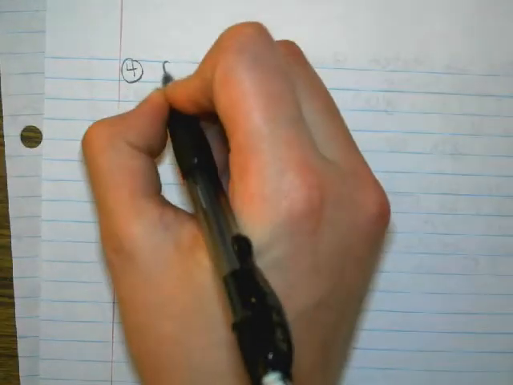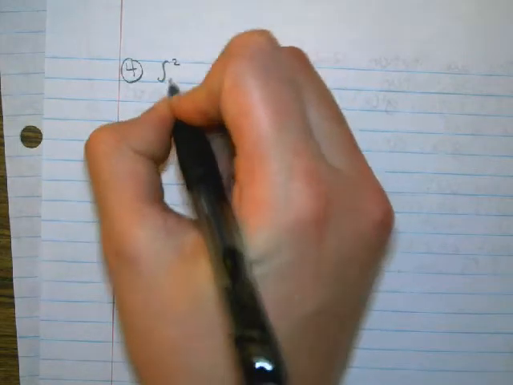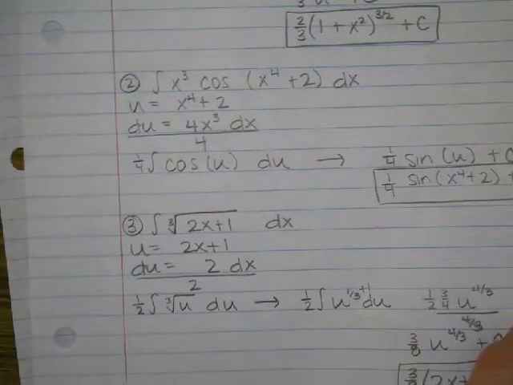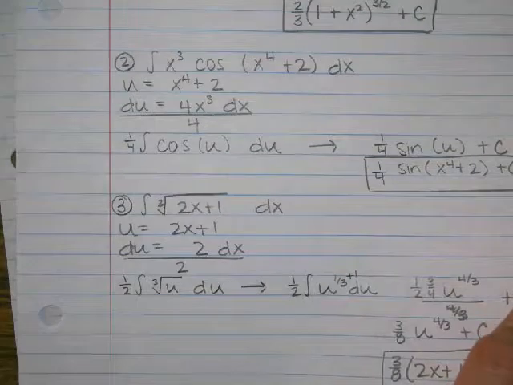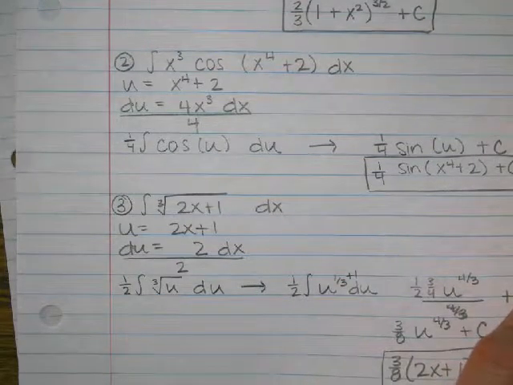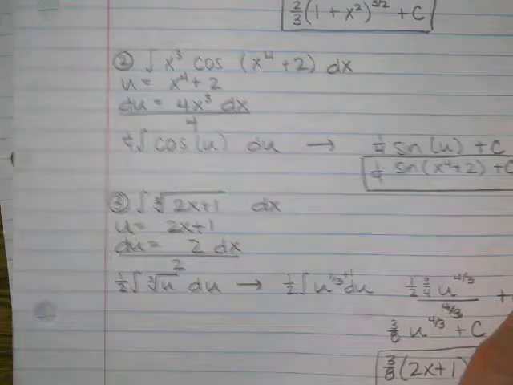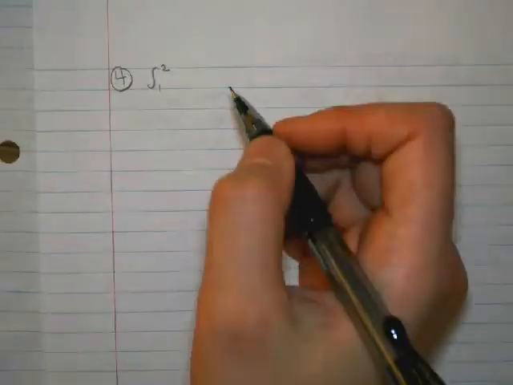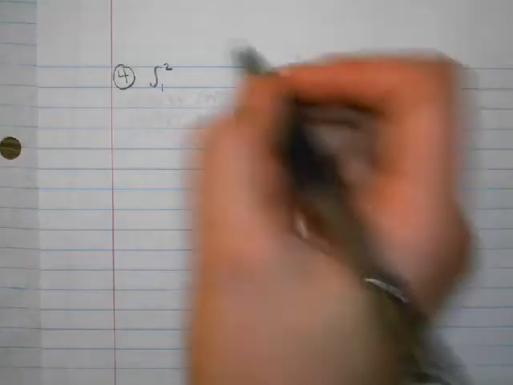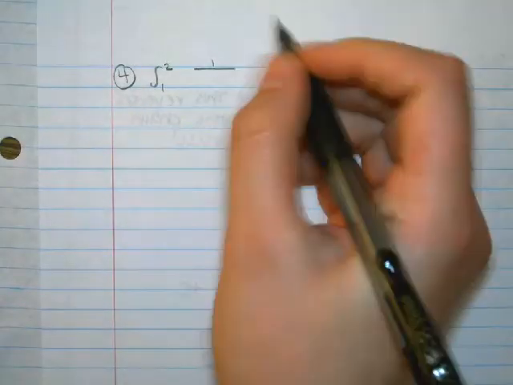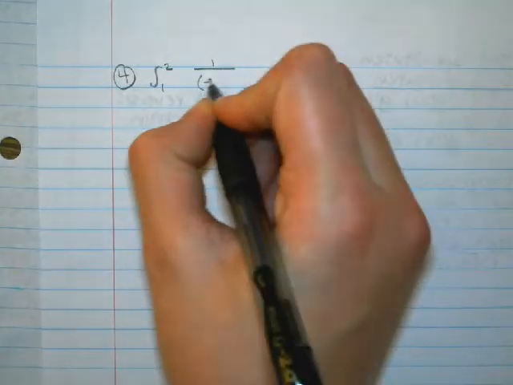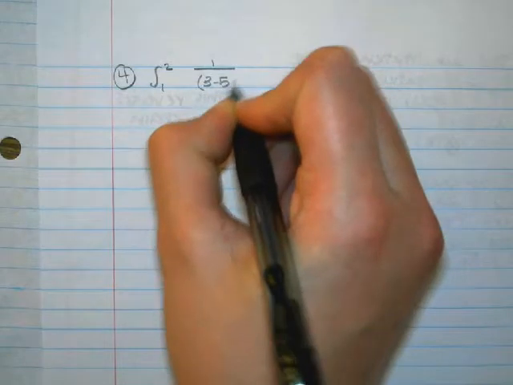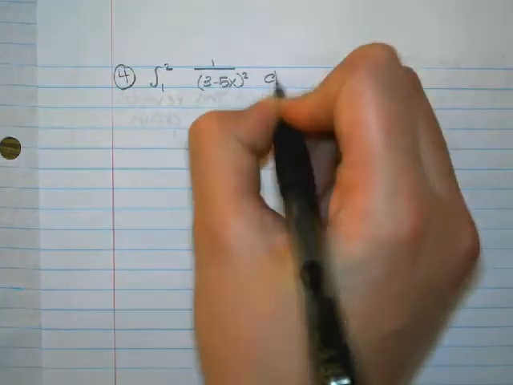So now we have a definite integral. Do you guys remember what these ones are called if there's no numbers? Indefinite. Yeah. Indefinite. That's where you have the plus c on the end. We don't know exactly what it is. Here we have a definite integral. We're evaluating from 1 to 2. And it's 1 over (3 minus 5x) squared dx.